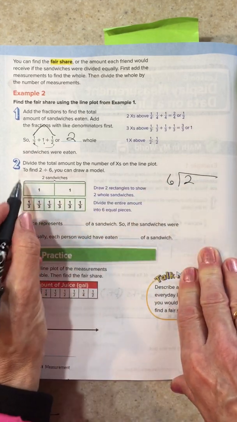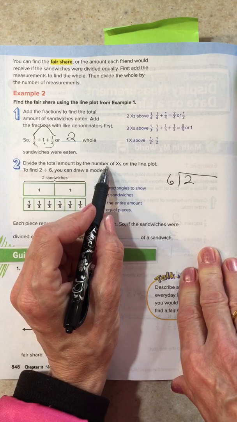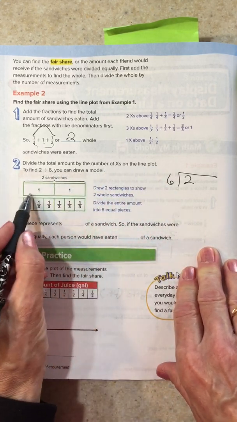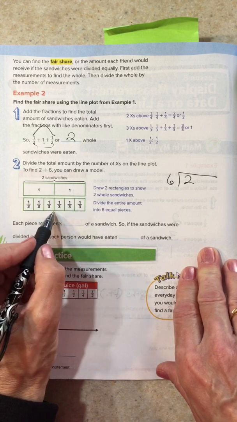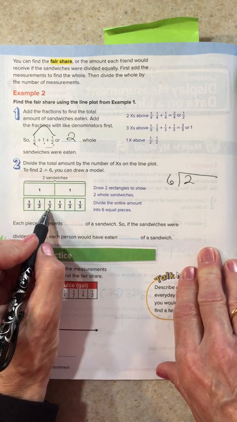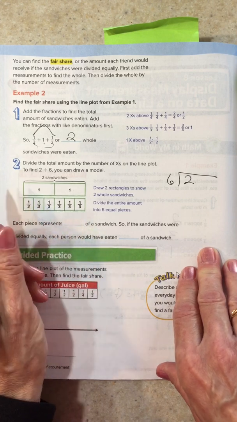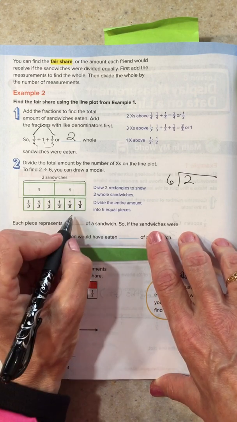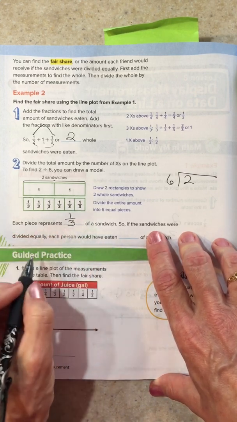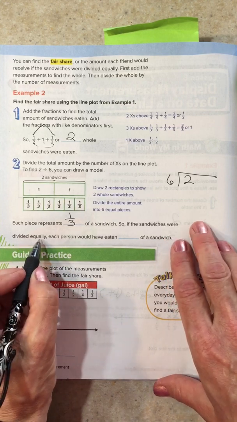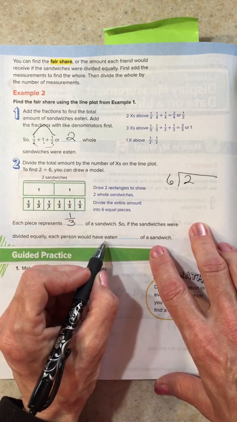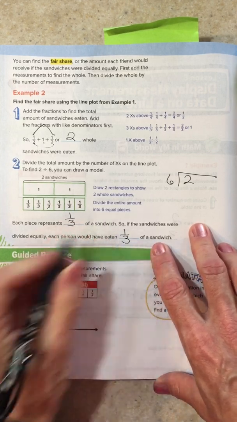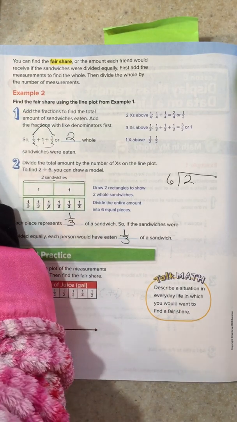So let's see what this says. Divide the total number by the number of x's on the line plot. Find 2 divided by 6. You can draw a model. So they have 2 here. They're dividing it into thirds. 1, 2, 3 thirds. 1, 2, 3 thirds. Each piece represents 1/3 of a sandwich. So if the sandwiches were divided equally, each person would have eaten 1/3 of a sandwich. Let me double check my work.